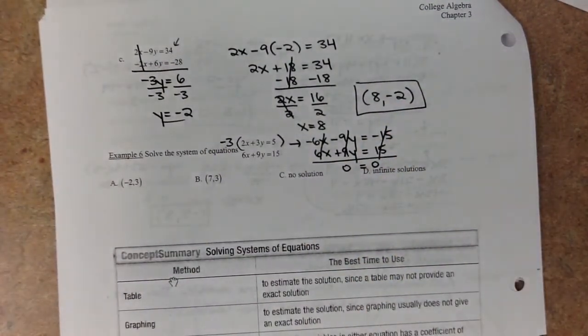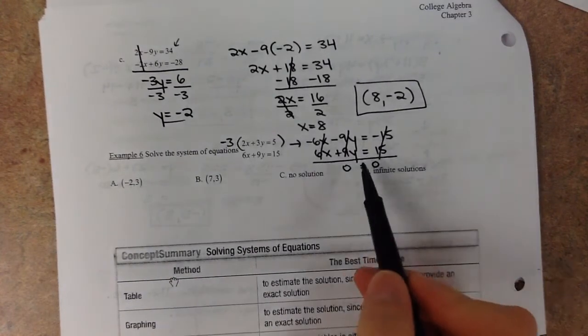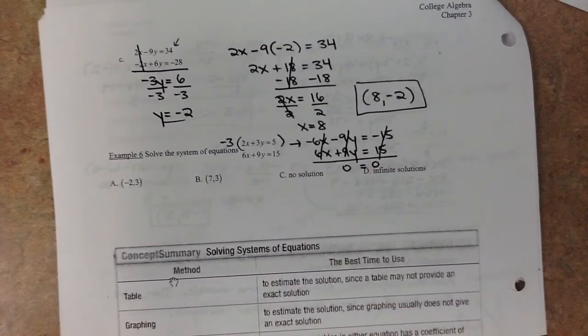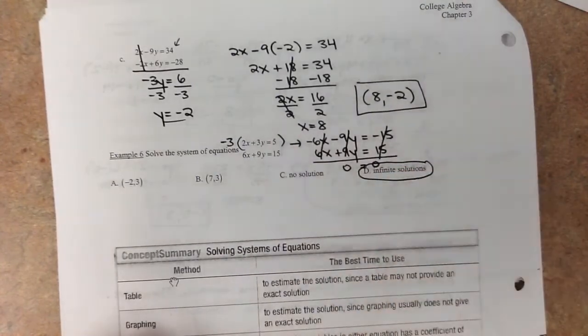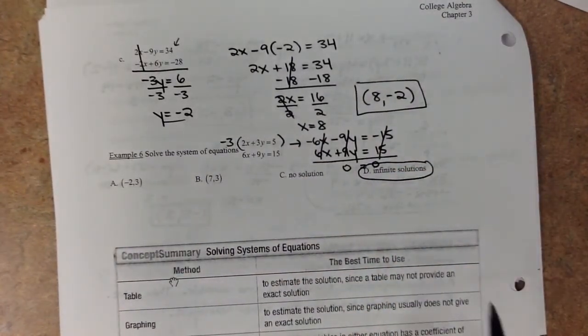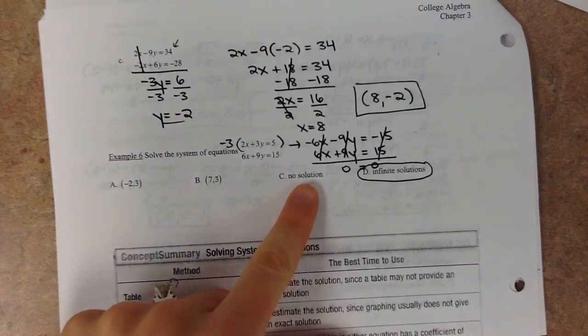So a quick thing to explain here. Let's say that all your variables cancel, which obviously just happened. If you get 0 equals 0, that's a true statement. What that means is that the lines were actually the exact same line. And if that's the case, remember from the previous lesson, we get infinite solutions. Let's say we ended up with like 0 equals 2, which is obviously something that's false. If we end up with something that's false, the answer is no solution.